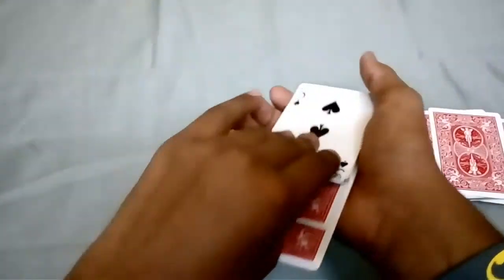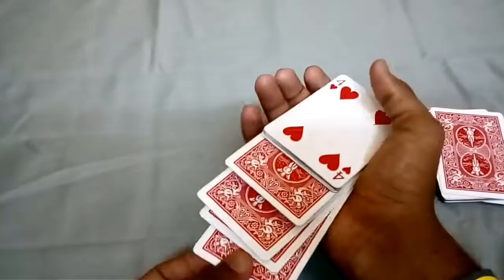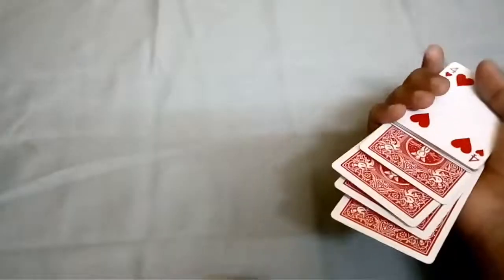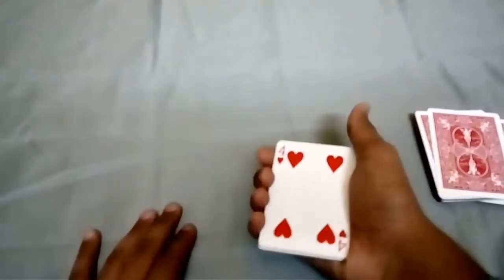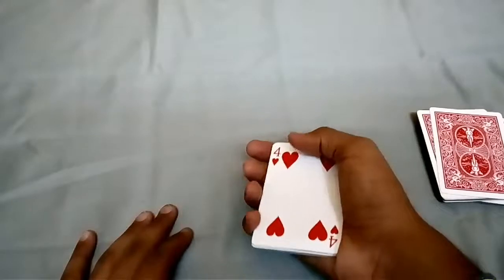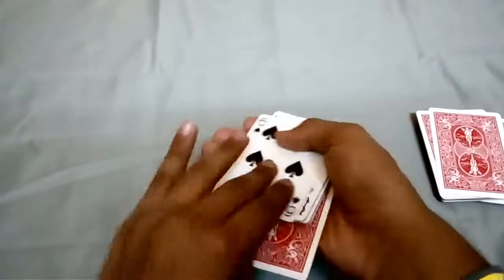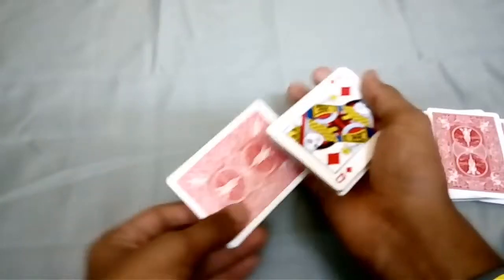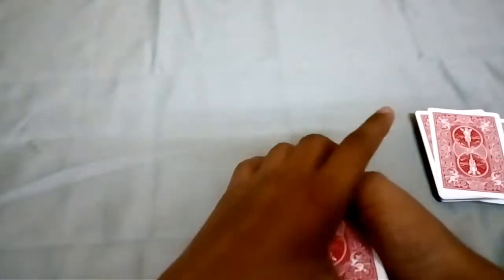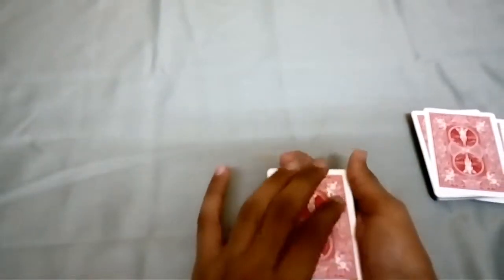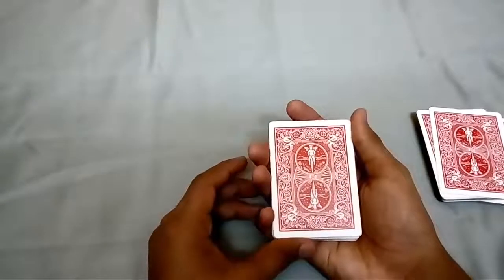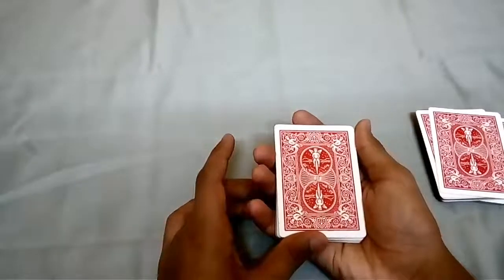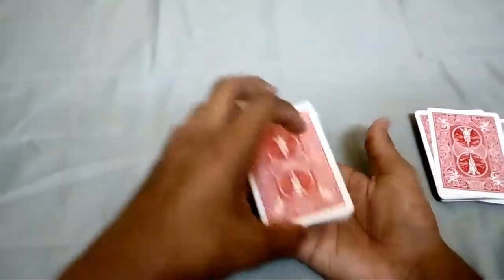1, 2, 3, 4. Now after they count 4 cards, if some people just keep the cards like this, what you want to do is bring your hand forward and help square it up, so they won't be able to find the 3 cards inside it. So then 5, 6, 7, 8, 9 and 10. They think they counted 10 cards because the 3 cards were already flipped down like this. They won't notice that. I say really, they won't notice it. I have performed for many people and no one noticed that.